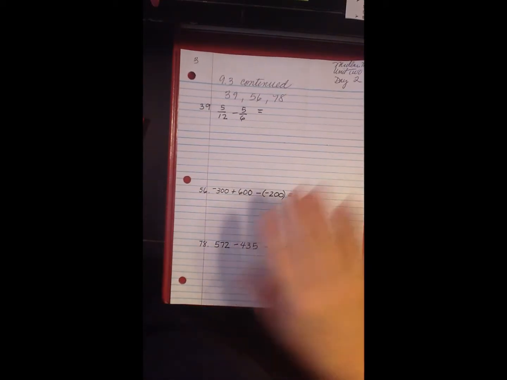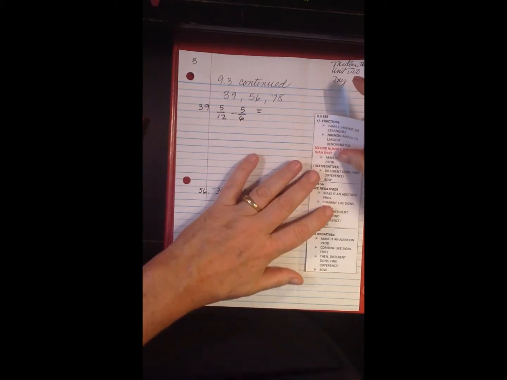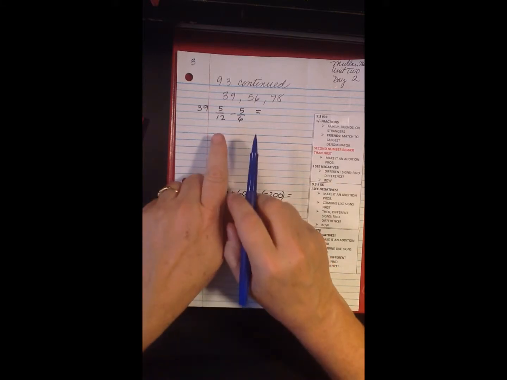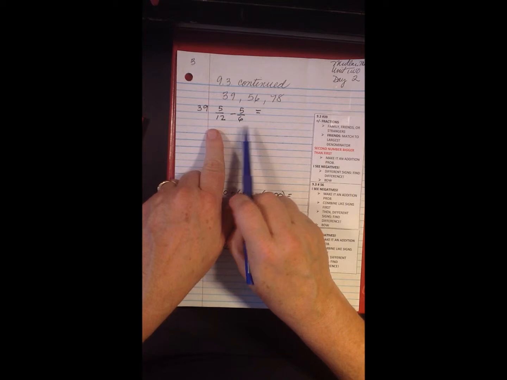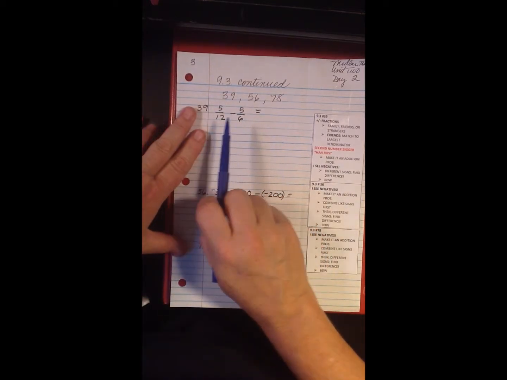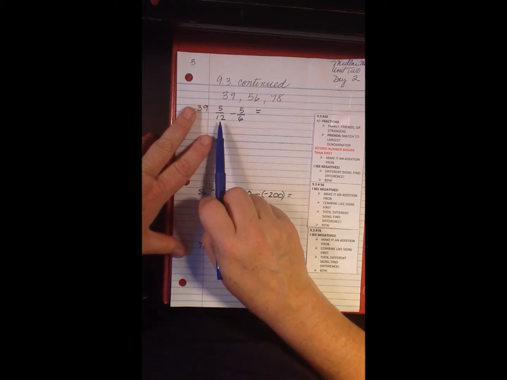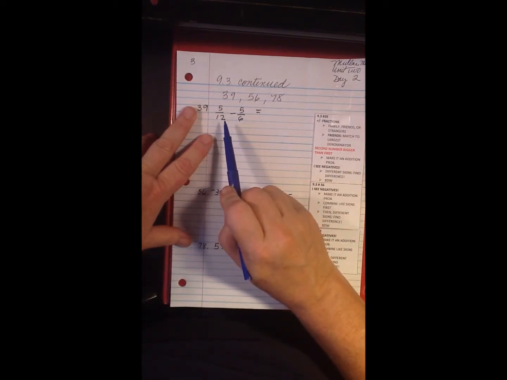Let's take a look at number 39. Again, I've done my little notes over here. I'll talk them through here. Number 39, a couple of important things. I'm looking at fractions. And right now that looks like a pretty harmless problem. Let's take a look at this. First of all, are they family, friends, or strangers? They're not family because they're different, but they might be friends.